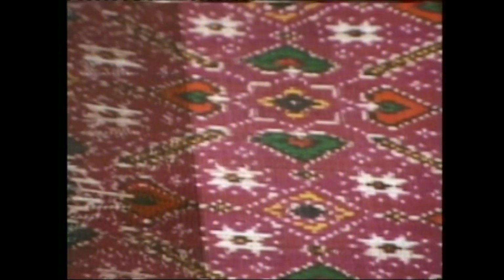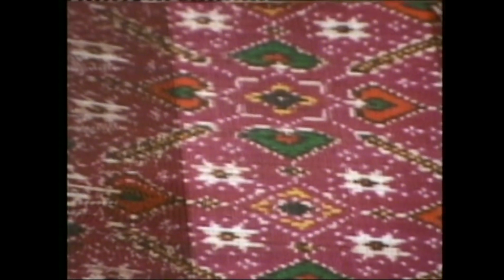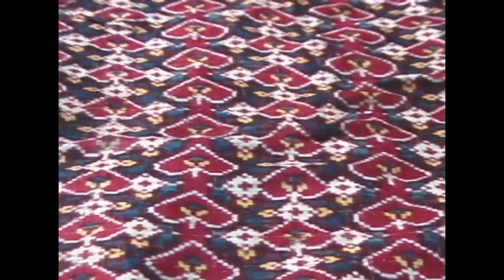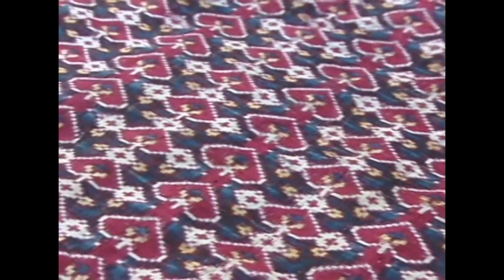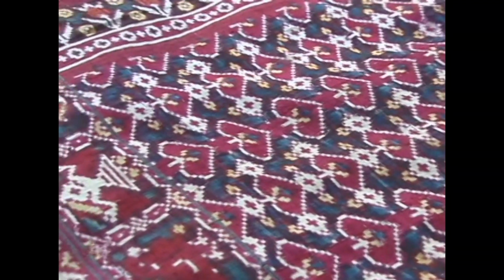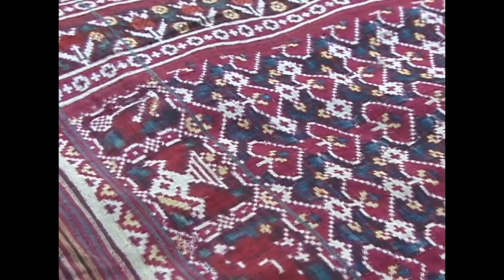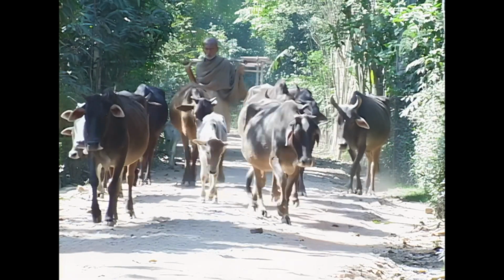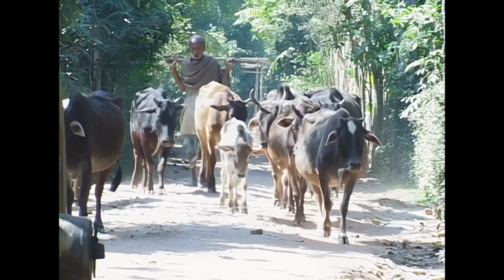Since the Second World War, these complex double ikats have been produced by only 2 families. Like many traditional crafts, the future hangs in balance between artisan and market. Loom over here in this village is like a part of the family.